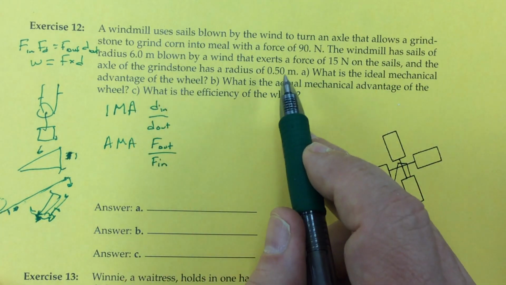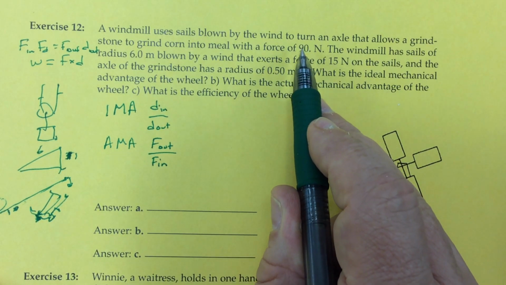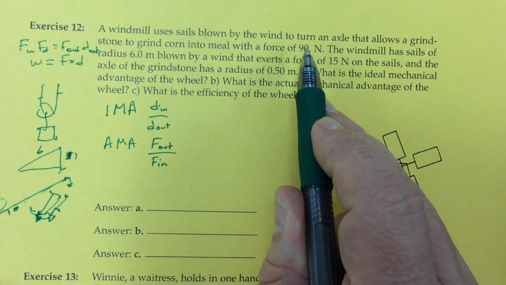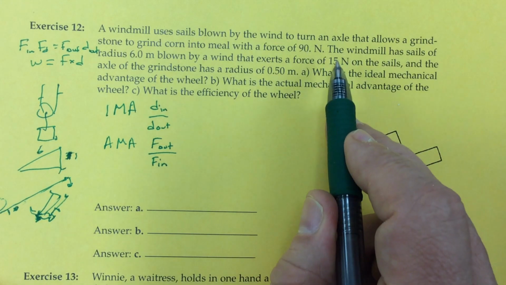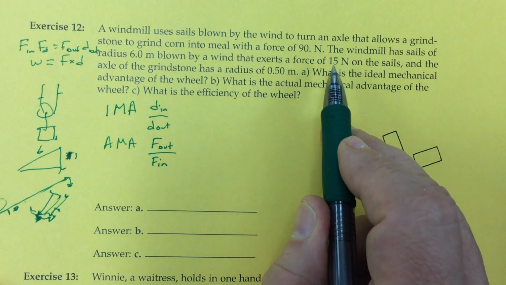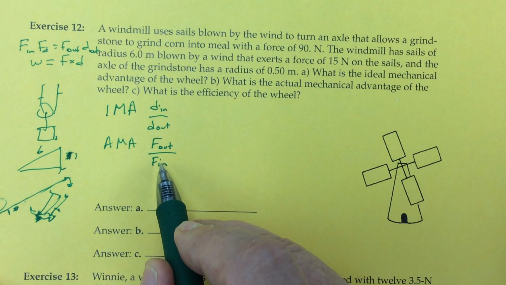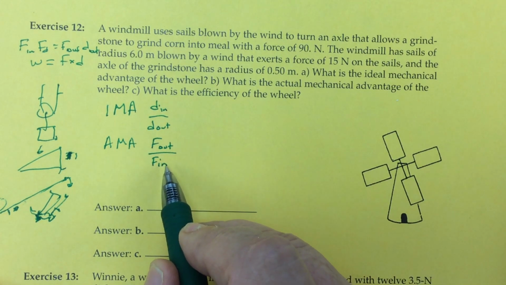The axle of the grindstone has a radius of 0.5. So you have 90 newtons as your output force and 15 newtons as your input force. So you have a big output force, a little input force. So you already know that the actual mechanical advantage is going to be 90 over 15.